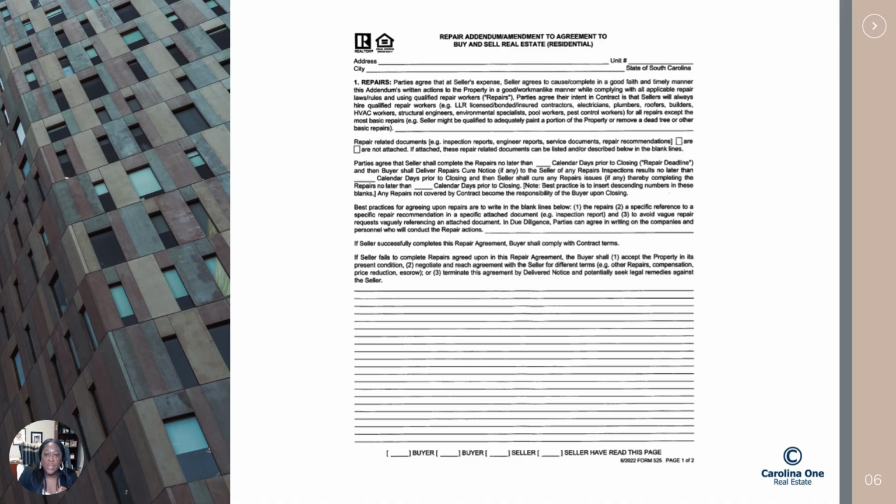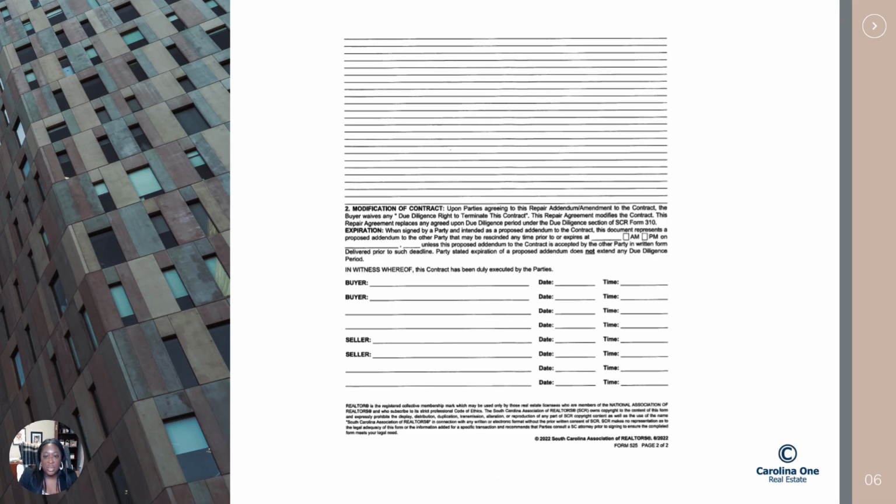This is a copy of the repair addendum that you will find on SkySlope. The repair addendum gives you plenty of space to type out your repairs, to be clear and concise. Make sure you're reading every paragraph and you understand what the paragraph is obligating the seller to, and what the buyer is agreeing to. This repair addendum is 2 pages, so it does require the buyer and the seller to sign on the second page.